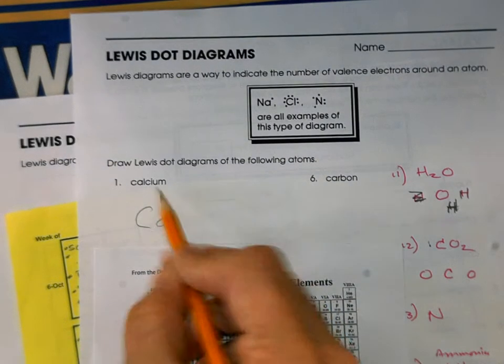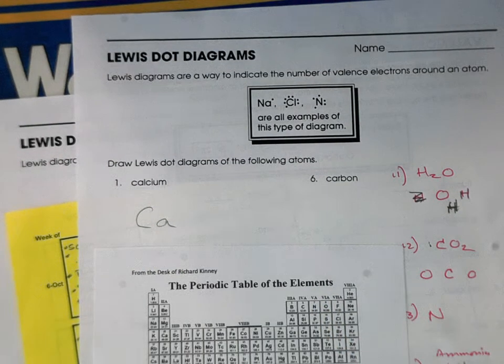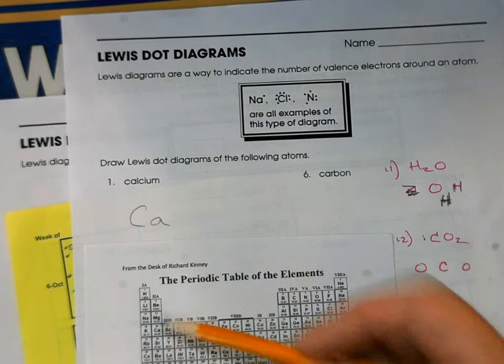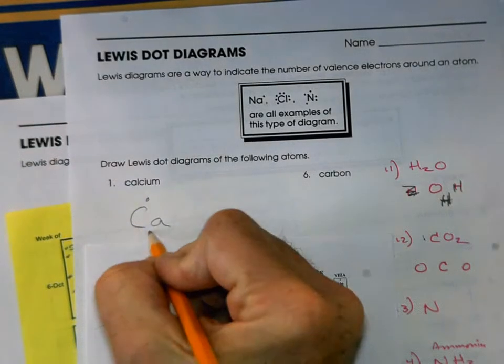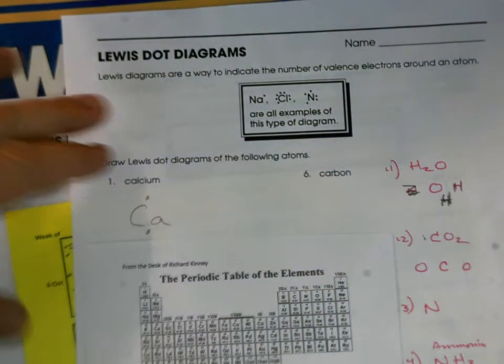And so we already established for calcium, its symbol is Ca. It is in group 2. So how many valence electrons? Hello, class, come on. 2. Okay, there you go, thank you. So there's the symbol, there's the Lewis structure for calcium.